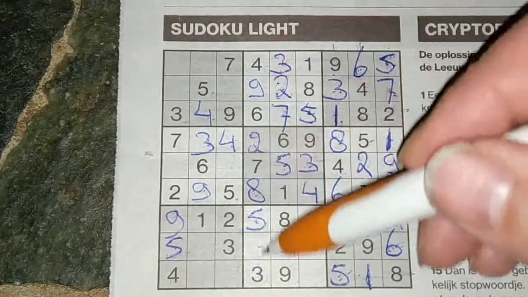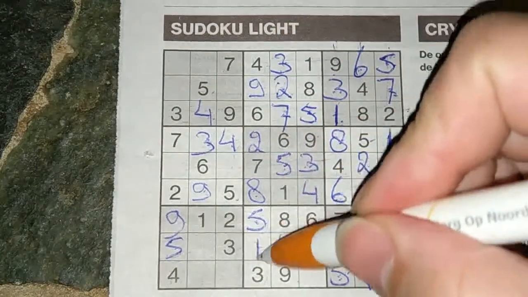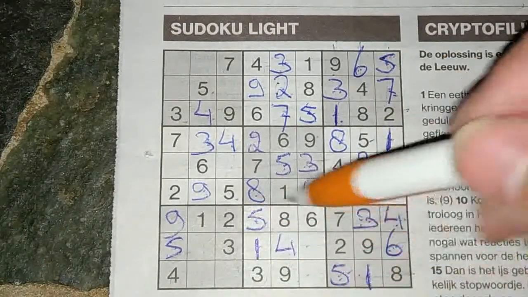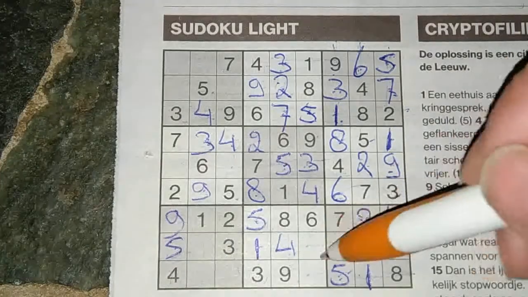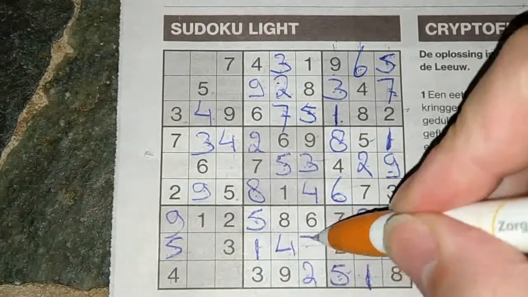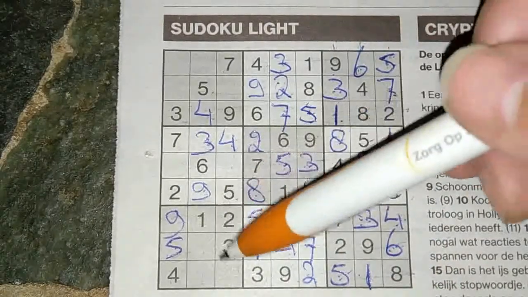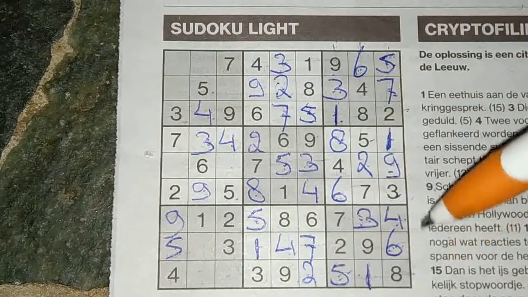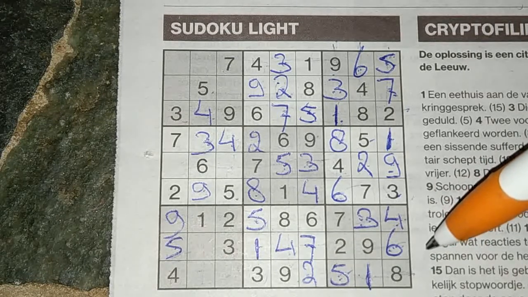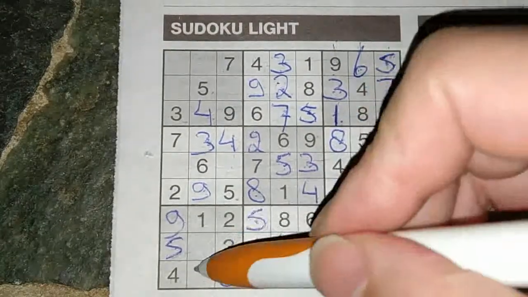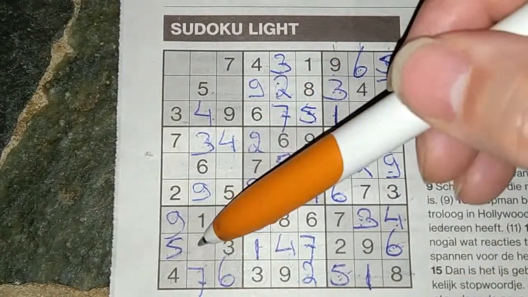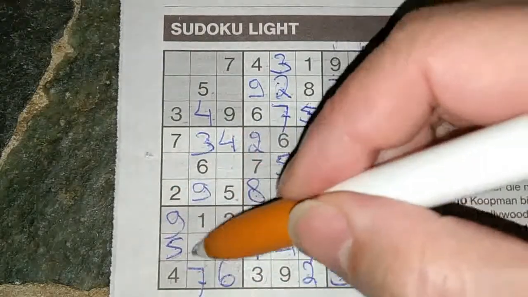1 missing number in this column for the number 1. 2 missing numbers of this big square for the numbers 2 and 7. We have a 2 there, so no 2 here. 2 should be there, and the 7 goes here. 2 missing numbers in the last row for the numbers 7 and 6. We have a 6 here, so no 6 here. 6 should be there, and the 7 goes there. 1 missing number in this big square for the number 8.